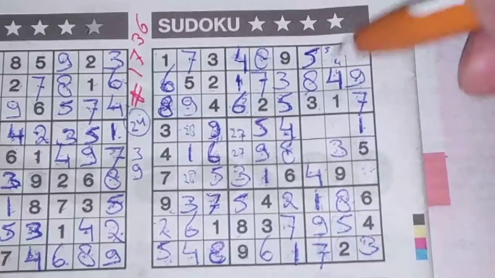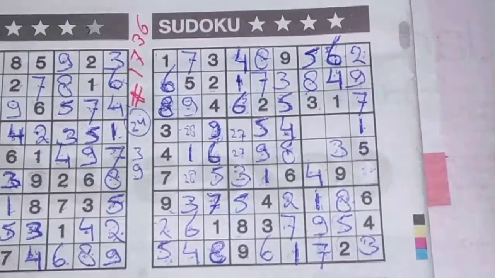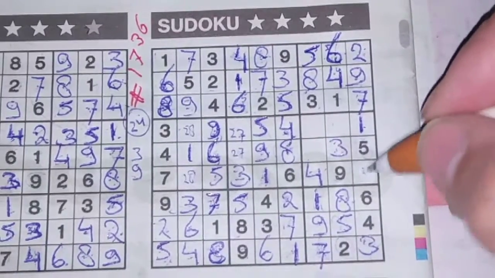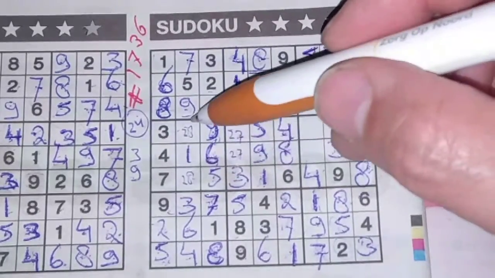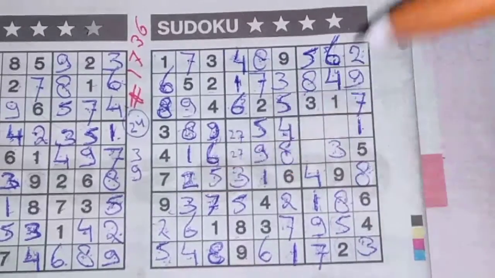We see here 2, no 2 there, 2 should be here, and the 6 goes there. 1 number left in this last column for the number 8. Now we have an 8 here, so this cannot be 8 anymore. This should be the 8, and this should be a 2. Yes.